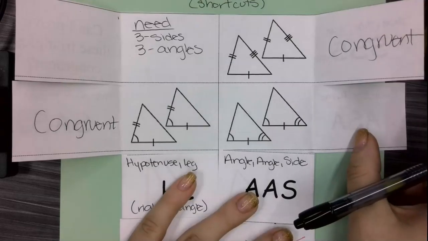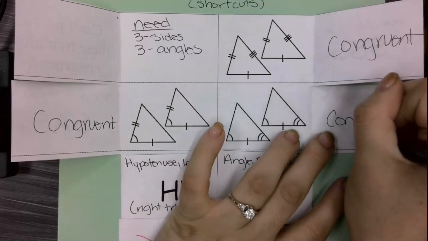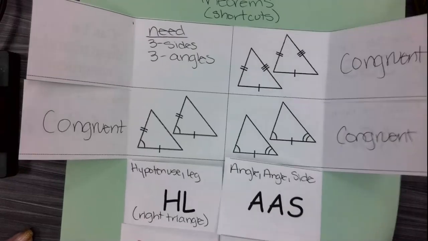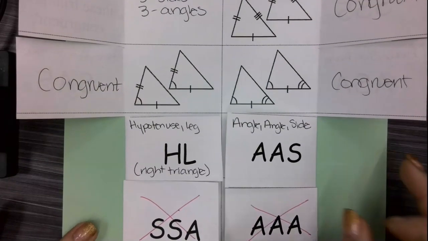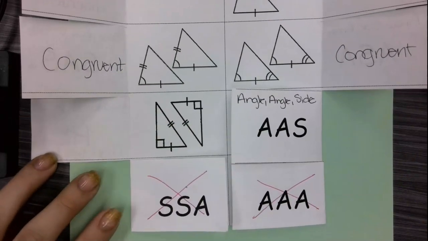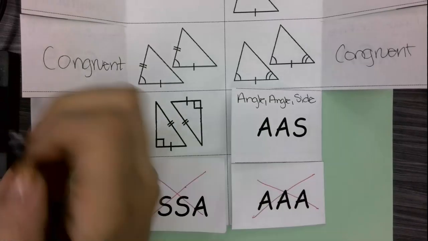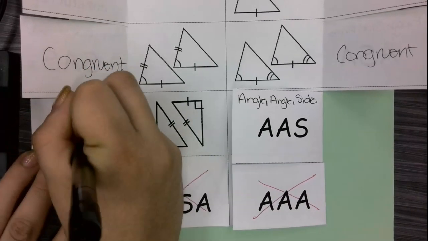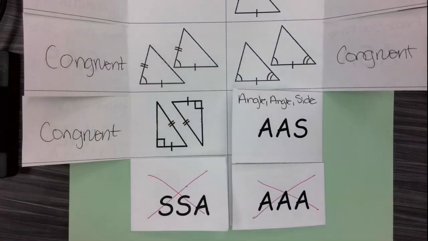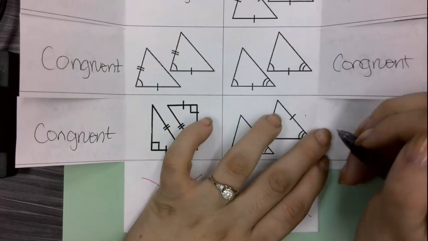Angle, side, angle. Congruent. Okay, hypotenuse leg. Yes, they're just flipped upside down. Okay, this one is also congruent.